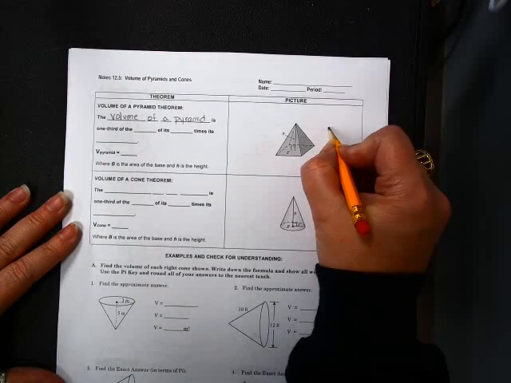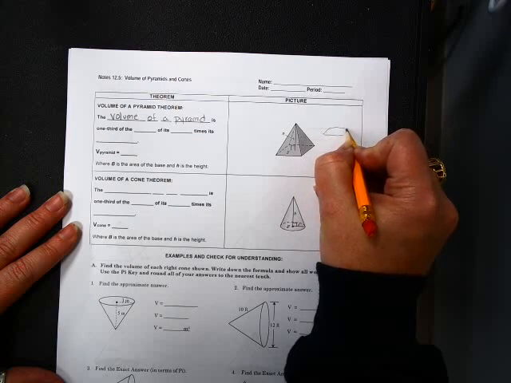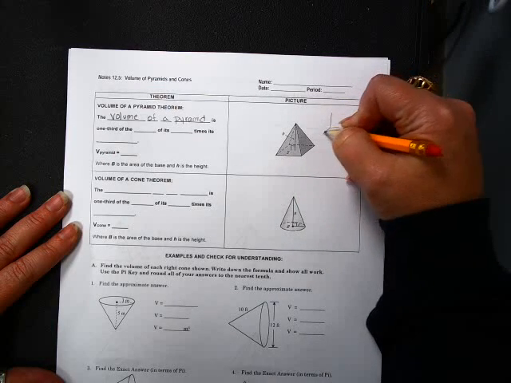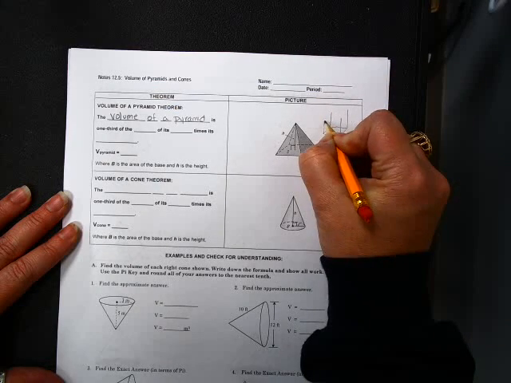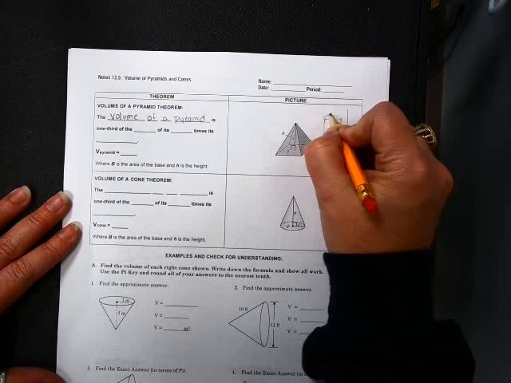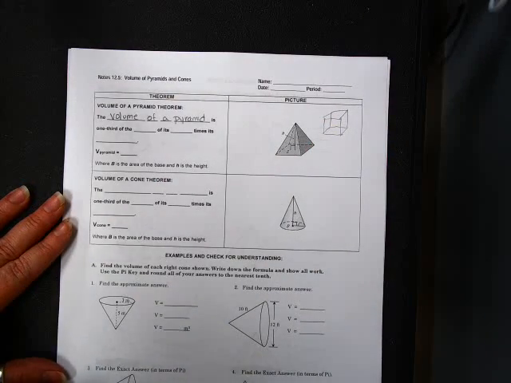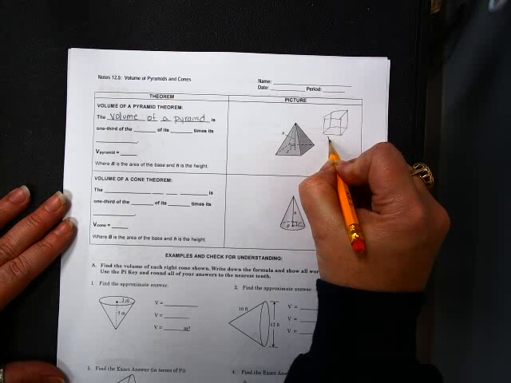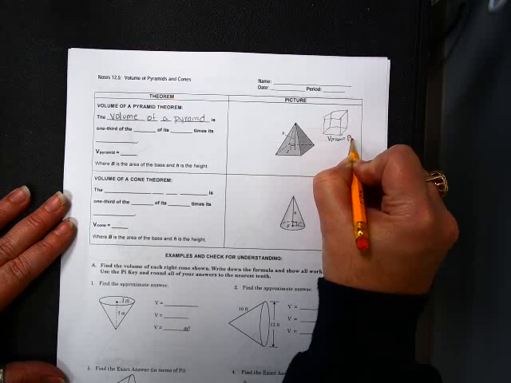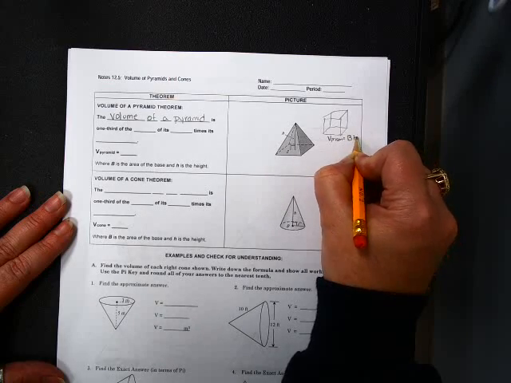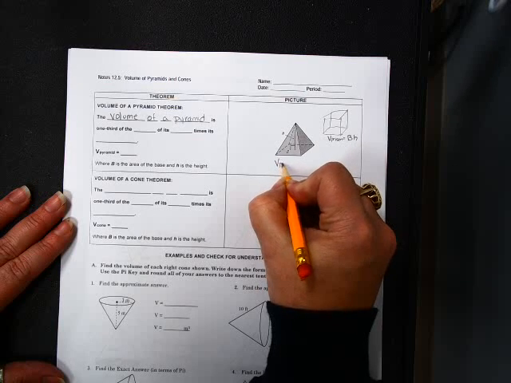If I draw the prism over here, that same base, and I draw the prism, tell me how I'm supposed to find the volume of that prism. Good. So the volume of the prism was capital B, the area of the base, times the height. But here, this is going to be the volume of the pyramid.